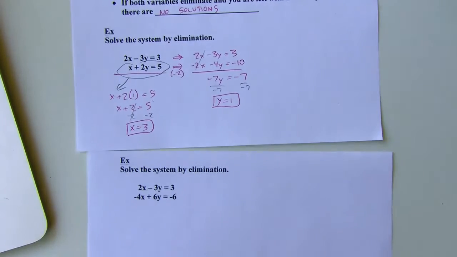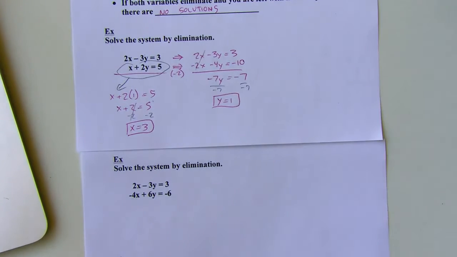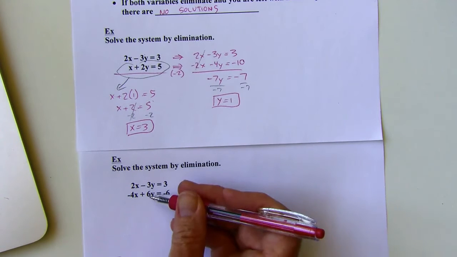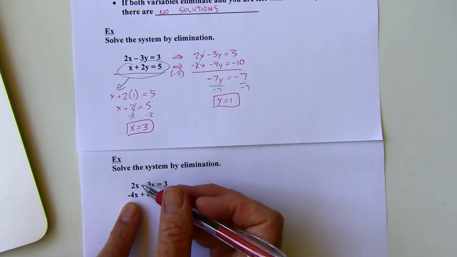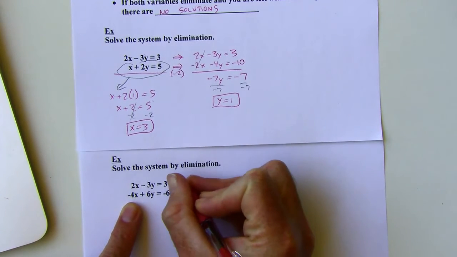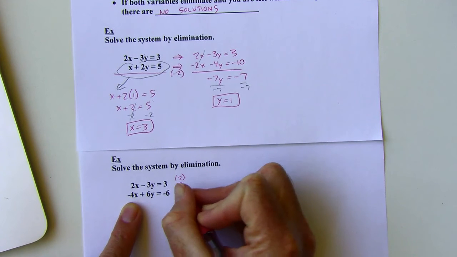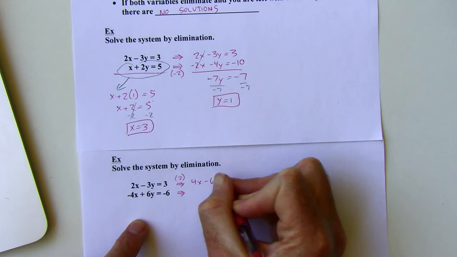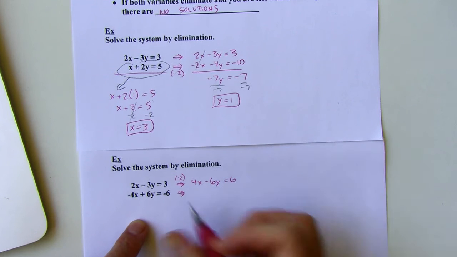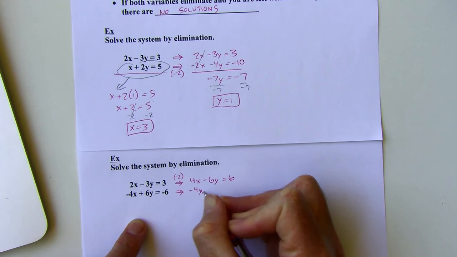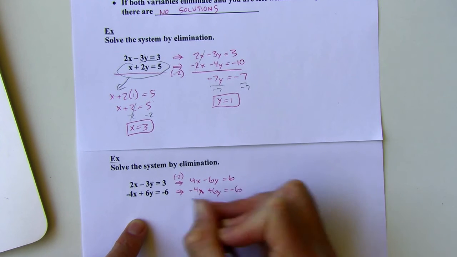Okay, so solve by elimination. So, okay, I'm thinking I can eliminate the x's or the y's. It doesn't really matter. They're going to be the same amount of work. Well, if I double the top equation and I leave the bottom equation alone, remember to double all of the pieces. Oops. Just recopying that bottom one.